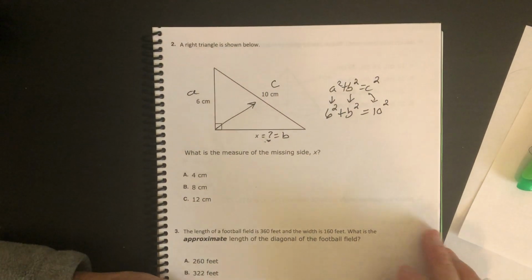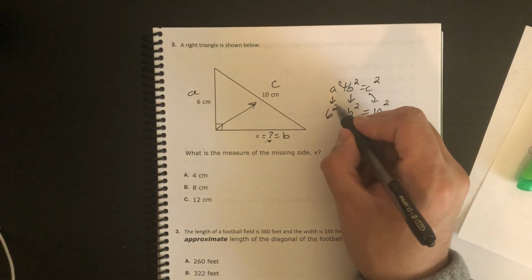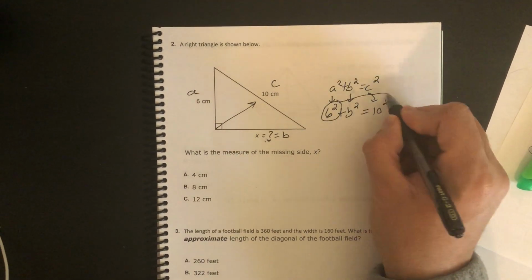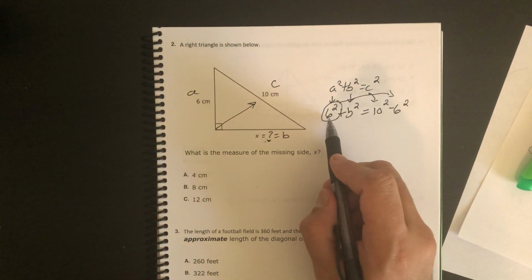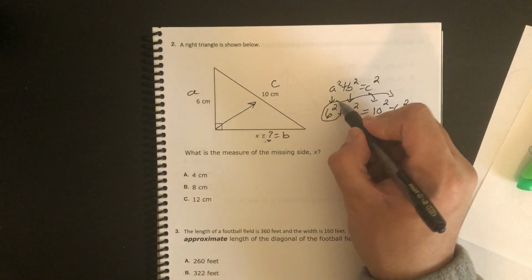Okay, then I'm going to move 6 squared to the other side, which becomes minus 6 squared because the opposite of a positive is a negative.